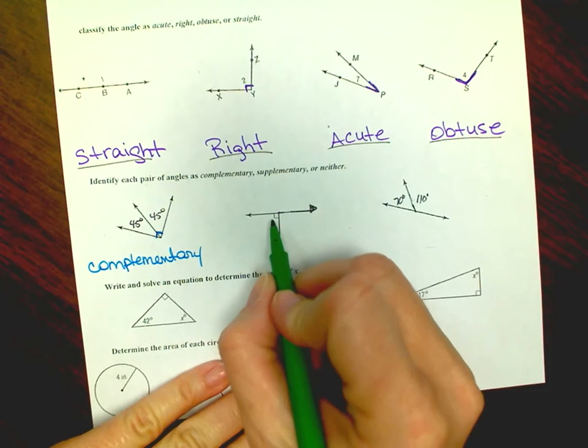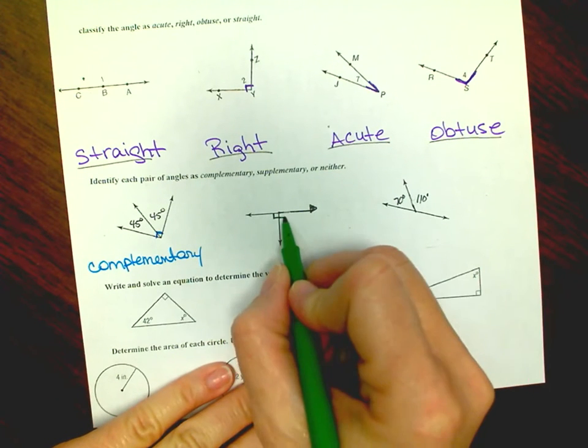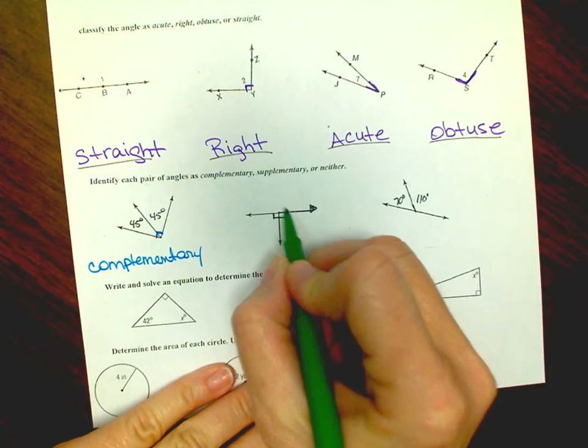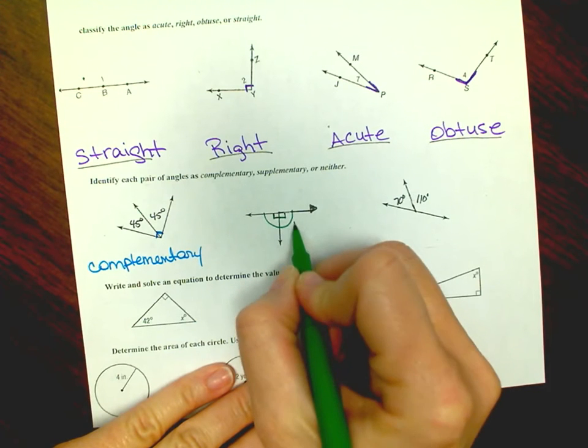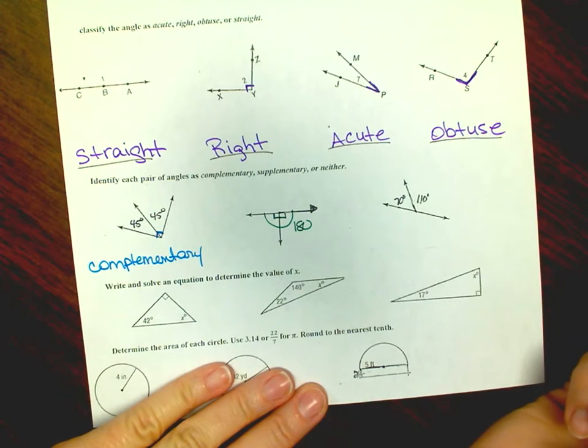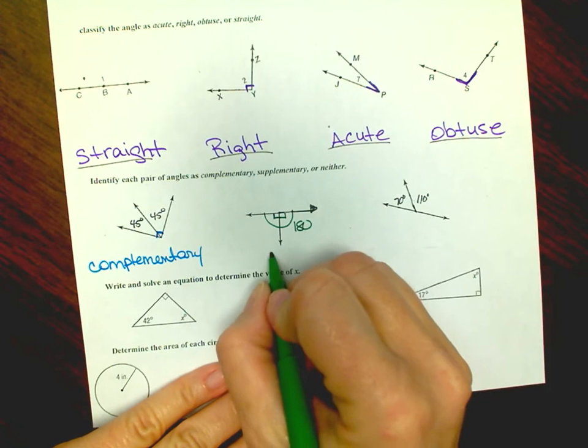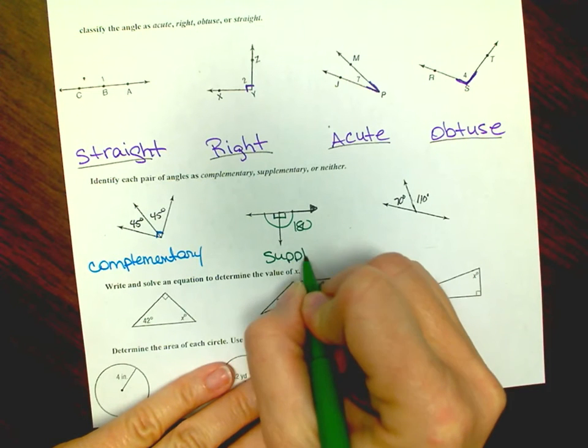Then the next one, we have a 90-degree angle here and a 90-degree angle there, so that adds up to 180. When two angles add up to 180, they're supplementing each other to make a complete line, so it's supplementary.